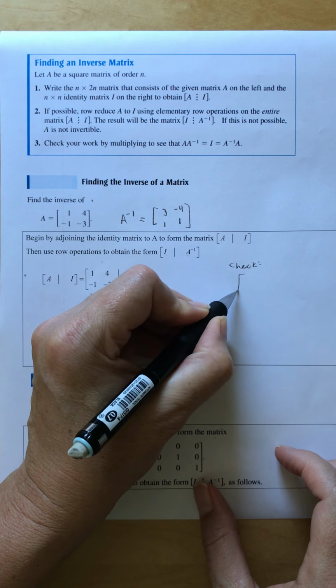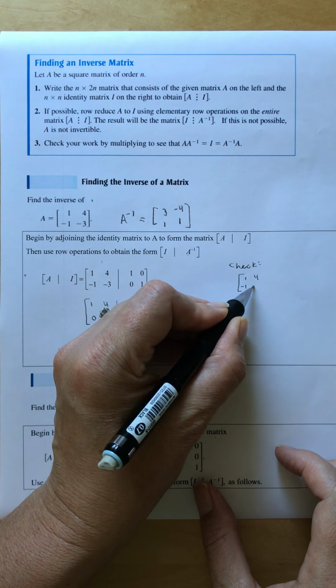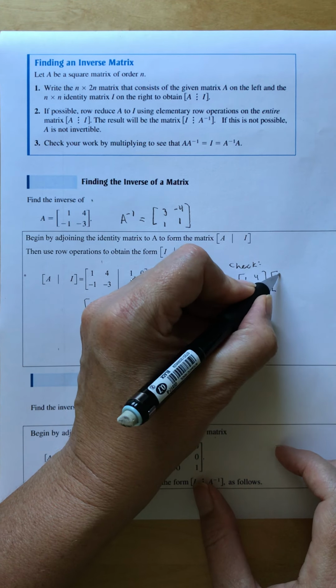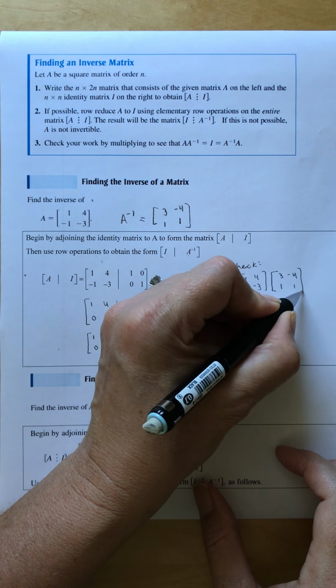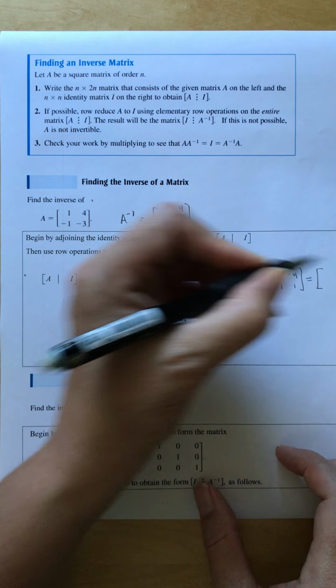If it is in fact the inverse, when I take 1, 4, -1, -3, and multiply it by 3, -4, 1, and 1, I should get the identity matrix.